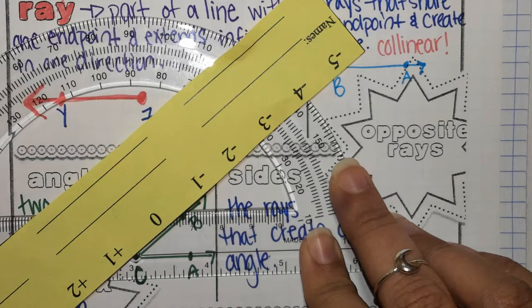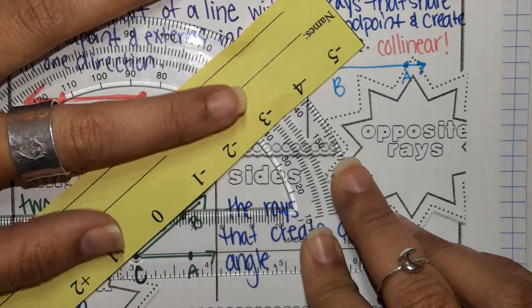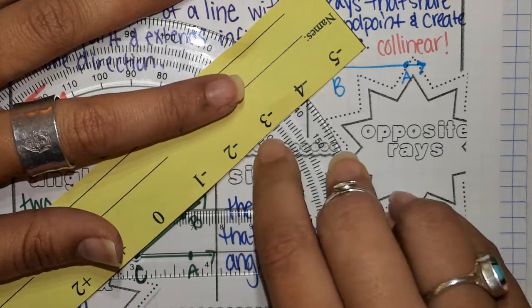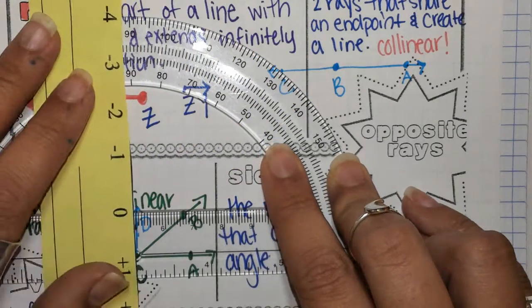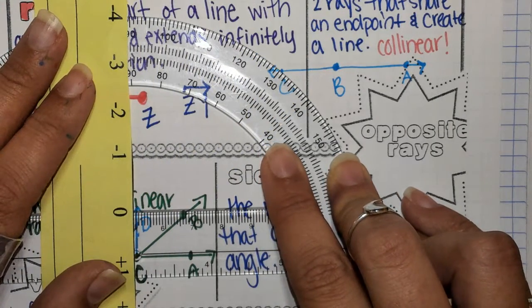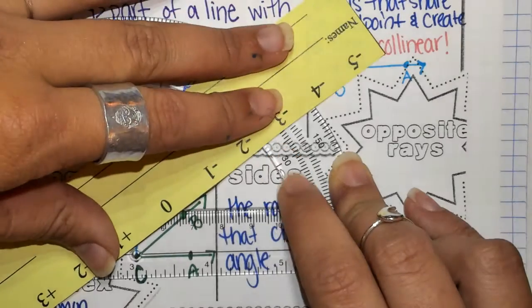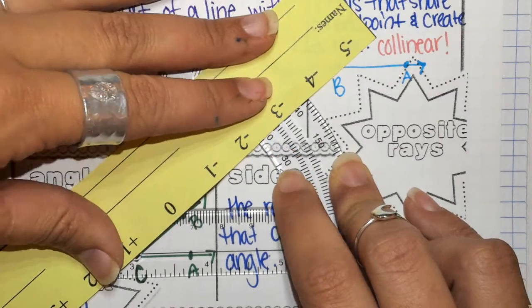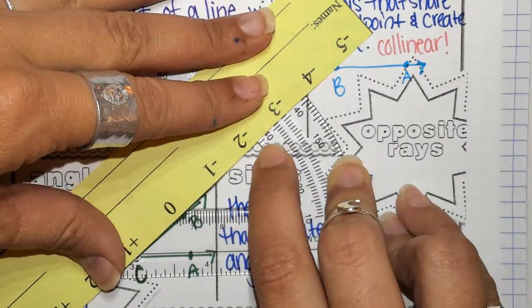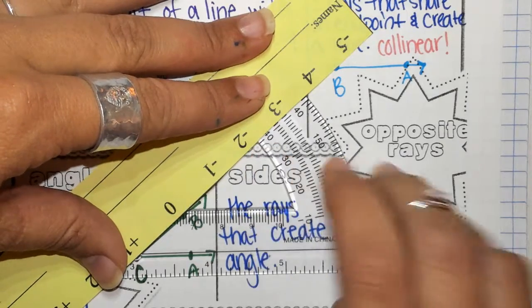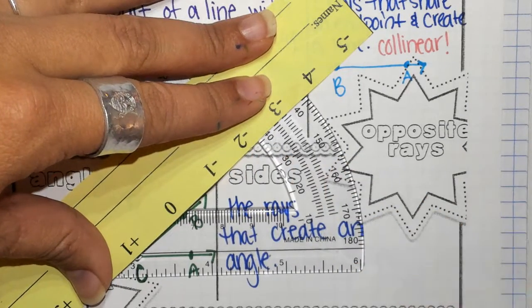Oh, wait, we're supposed to do it at the top. At the point B? Yes, or you could do it all the way up. That one would be 90. I was talking about the protractor. Oh, yes. I'm sorry. I got excited. You go to that degree right there, all the way up. Because otherwise you don't know where it's at, right? Okay.